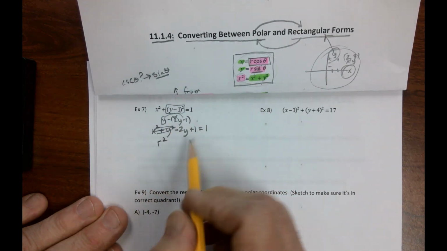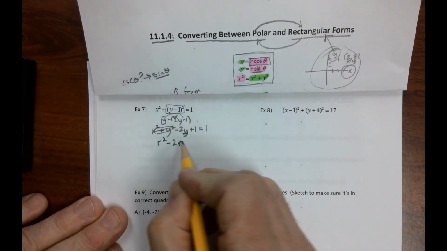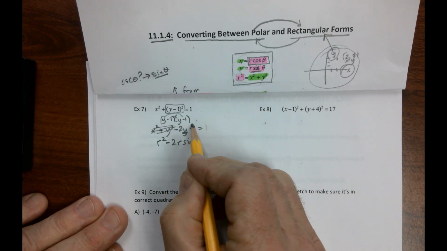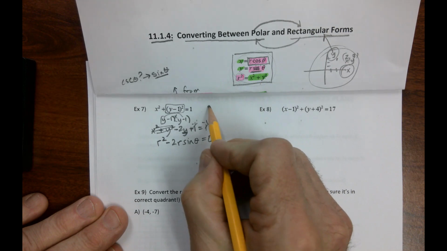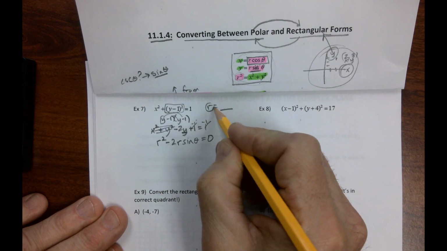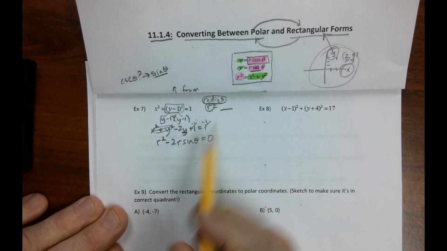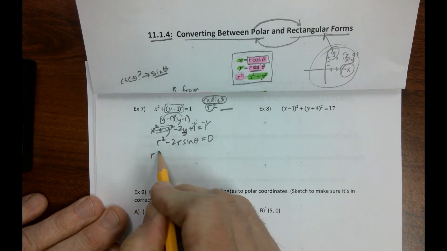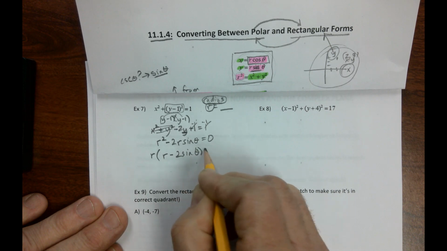It's r squared. Now what's y? Y is equal to r sine. So it's minus 2r sine theta. And if I subtract 1, these just cancel. So this equals 0. Now don't forget, we're not done until we have r equals some stuff. Something interesting happens. Don't forget what r is. R represents a radius. I'm going to come back to that in a minute. But I look at this and I'm like, well, I don't know how to solve for r. Yes, you do. Factor out an r, and I have r minus 2 sine theta equals 0.